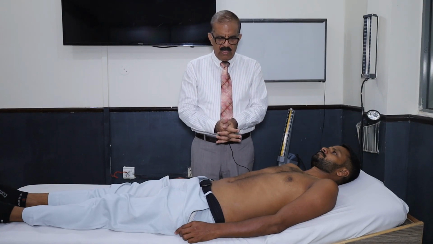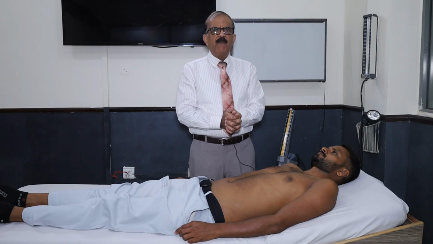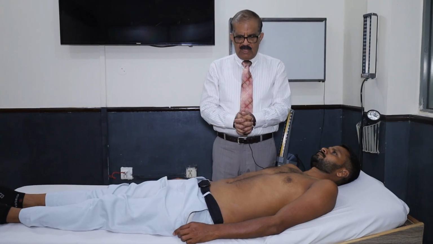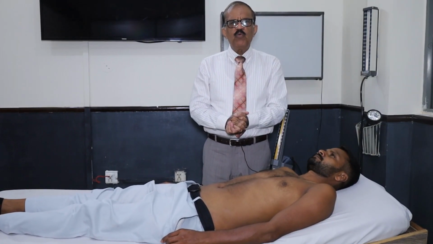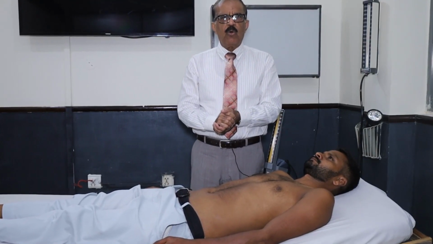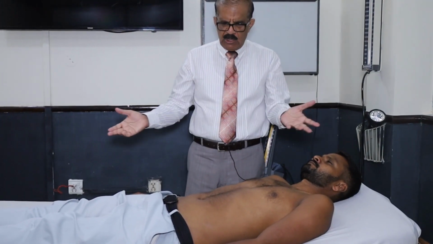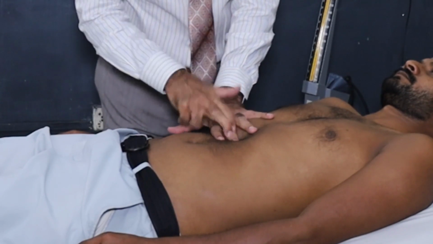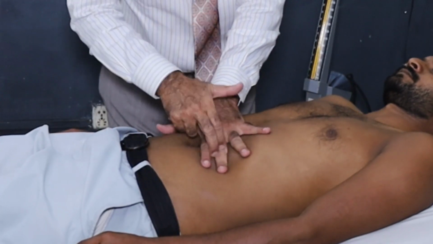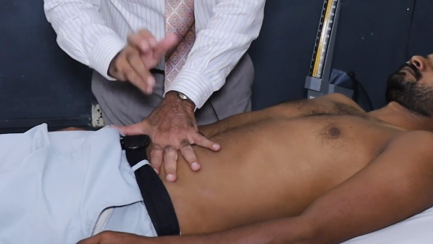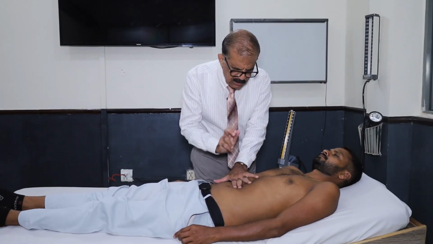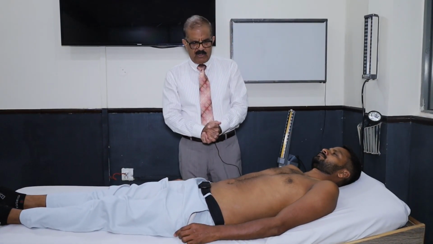So this was about the percussion of the abdomen. Sometimes we do percussion of the abdomen when we suspect intestinal obstruction. In intestinal obstruction, the abdomen will be distended and you will have a tympanic or hyperresonant tone, and you just percuss the abdomen like this. We percuss the whole abdomen. This sound is pretty normal and I don't see any distension, so no intestinal obstruction at all.